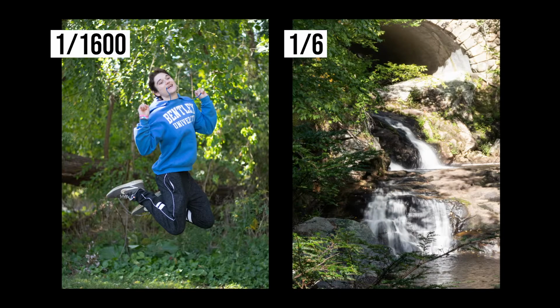Shutter speed is helpful in how you want to capture moving subjects. If you are capturing someone playing a sport, someone running, you're going to want to use a really fast shutter speed. But if you're capturing something like a waterfall where you want to have the effect of the water falling, a long exposure shot, you're going to want to use a really slow shutter speed.